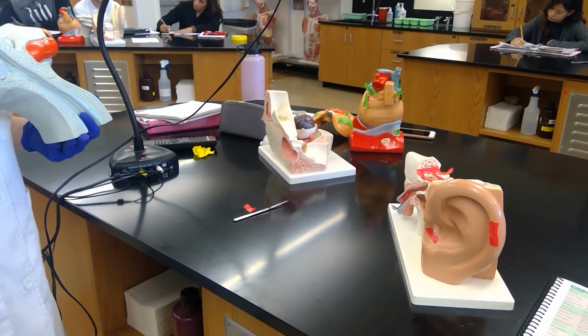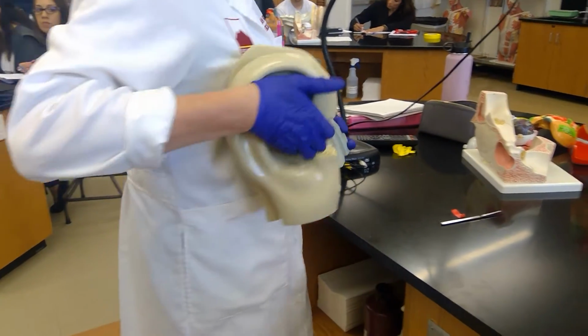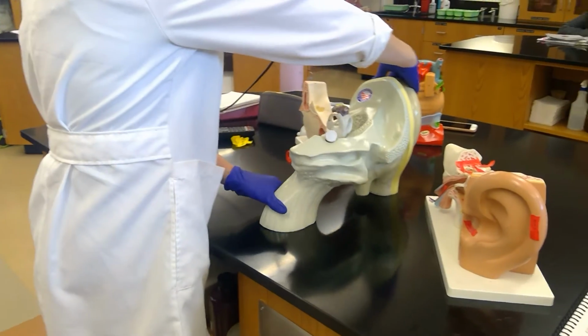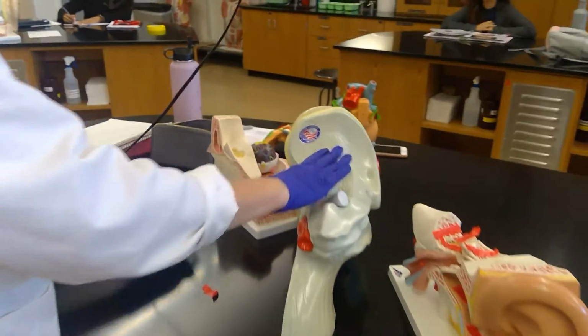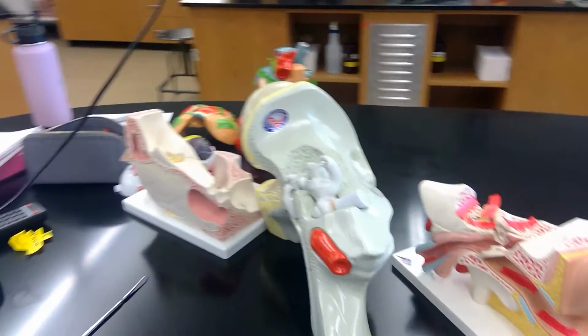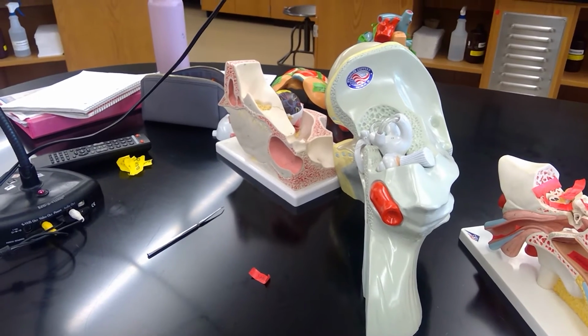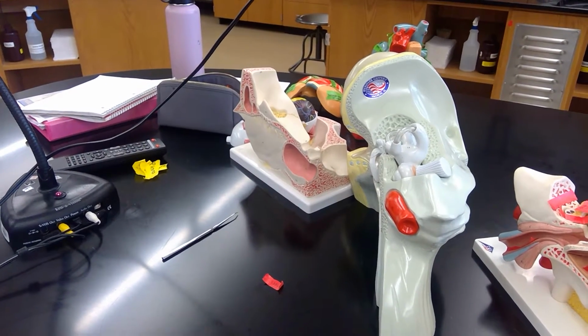Right? That's good. Now we're going to go to the inner ear. This is the inner ear here. And we have soft membranous structures that are protected by bony structures.